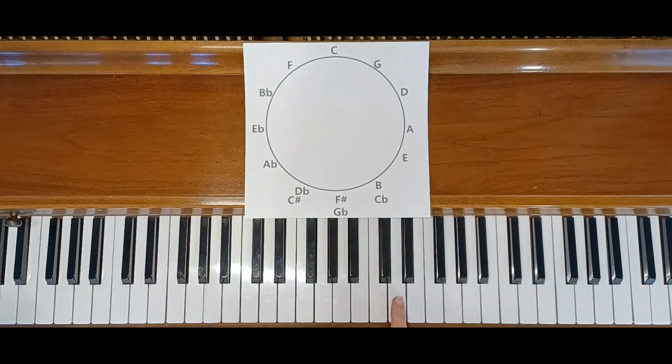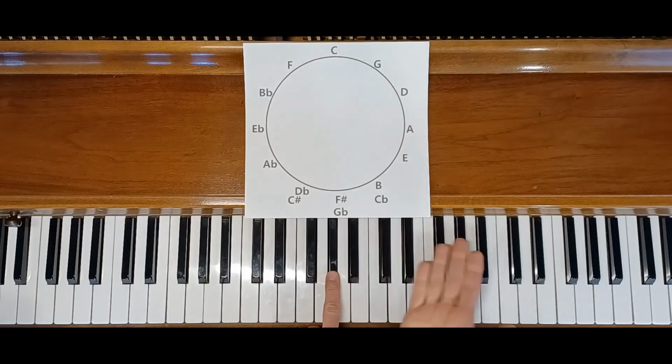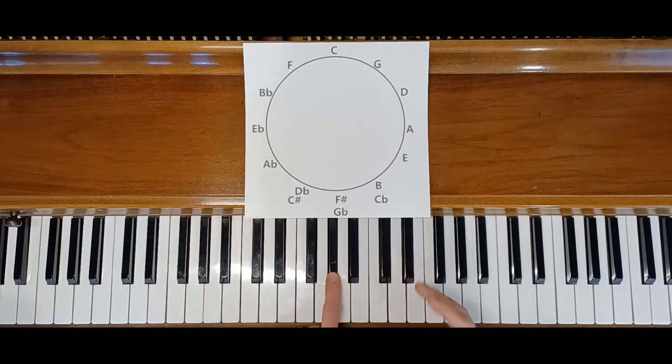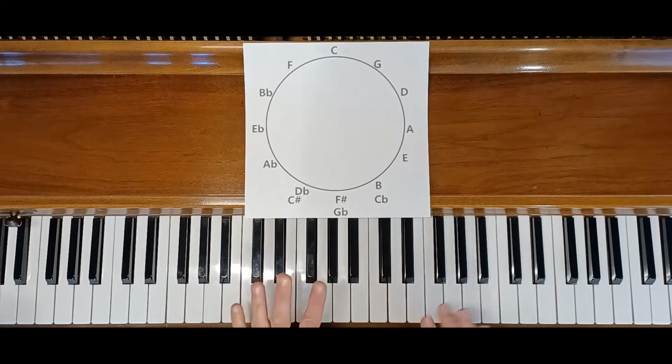So the answer was D. If I split it here, this side is a mirror image of this side. If I flip this side over, it would match. And the other place is G sharp. If I split it here and fold it over, that side is a mirror image of this side. They would overlap.